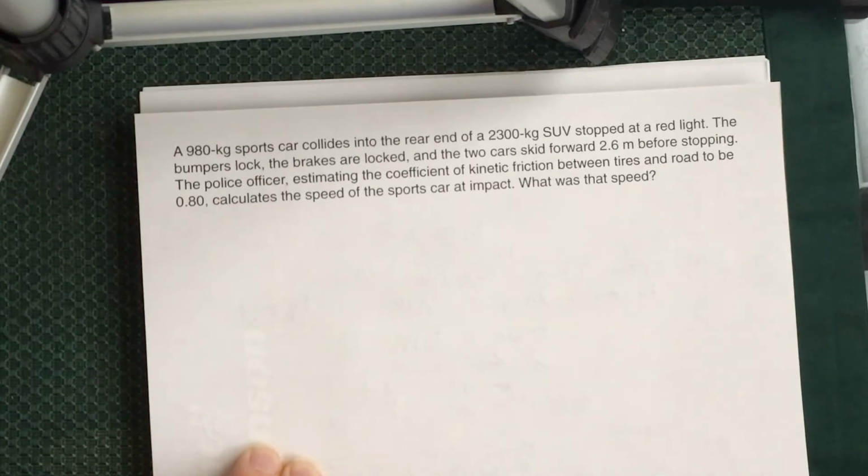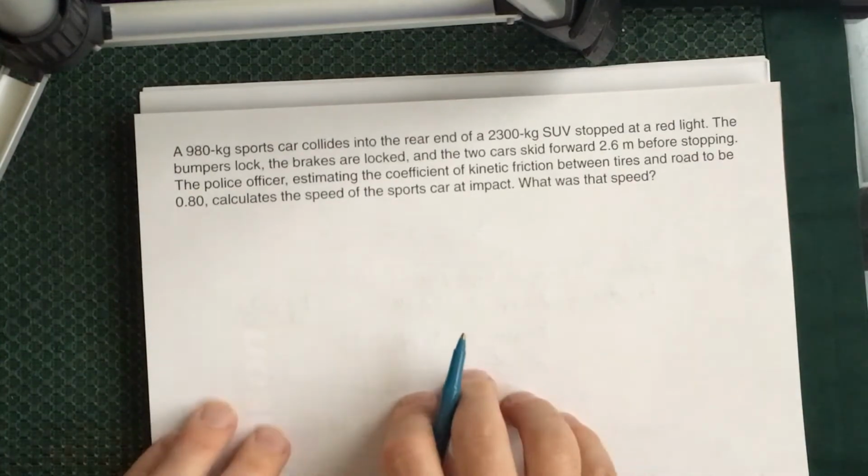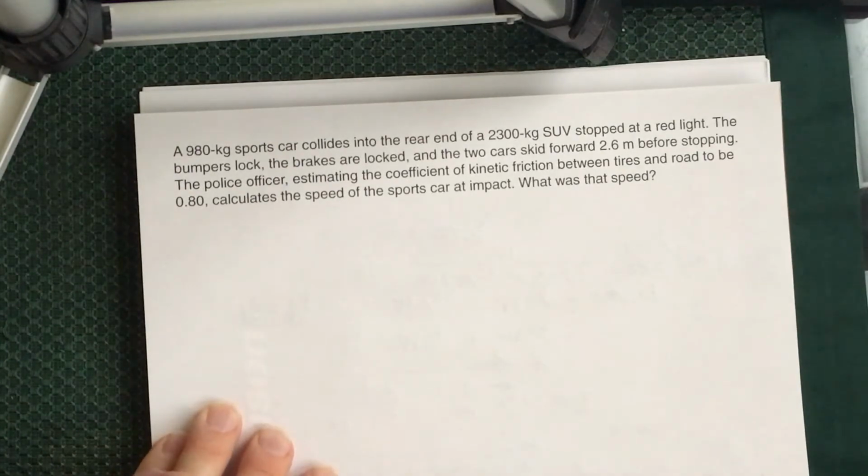First of all, you have to assume that the collision happened so fast that during this collision, neither one of these two cars actually moved. Of course, it's a little bit artificial, but having in mind that the collision occurs very, very fast, it's reasonable. So first we will use the conservation of momentum law.